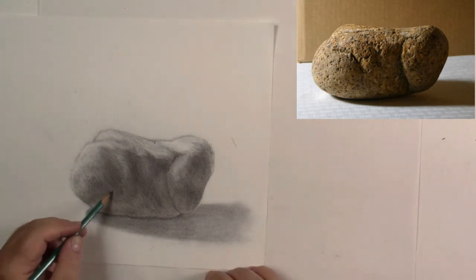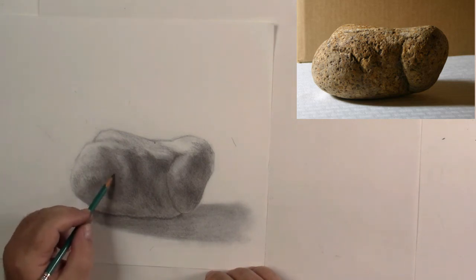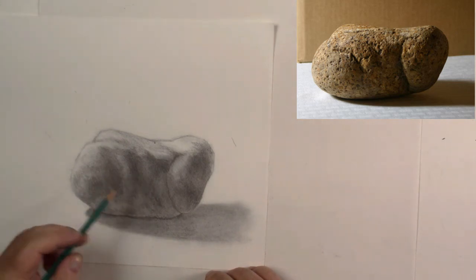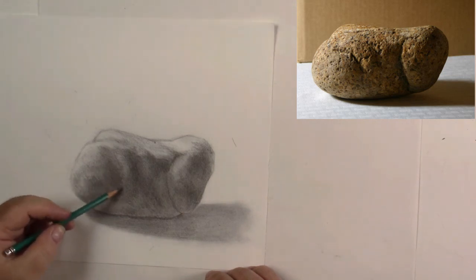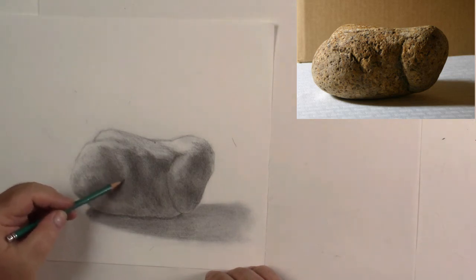I'm taking my eyes out of focus again. I'm double checking how dark is this versus this. You know, there's wonderful variations in here, and we just want to make sure that we've got some of those variations happening.